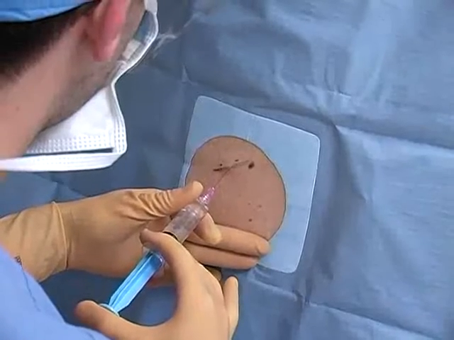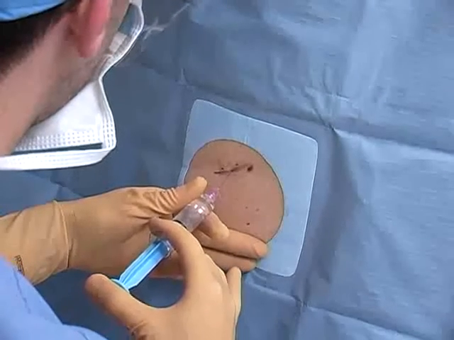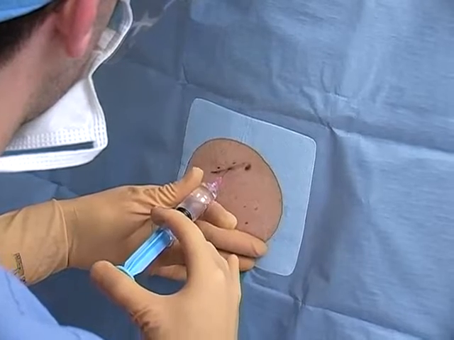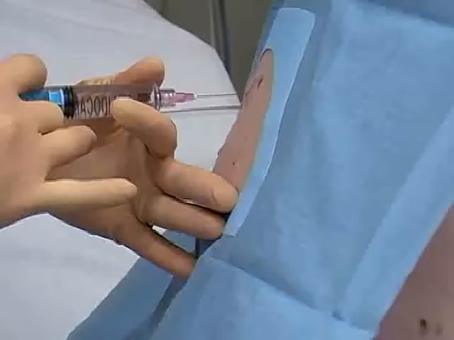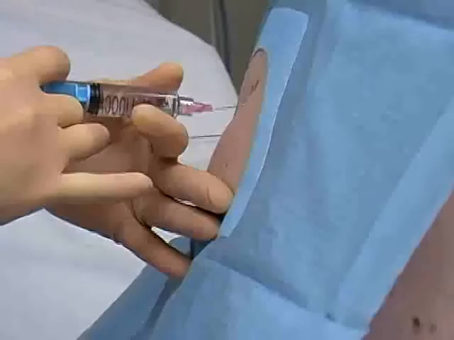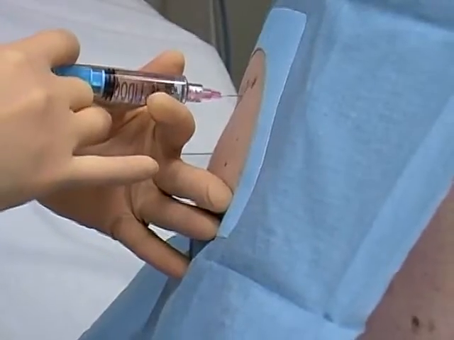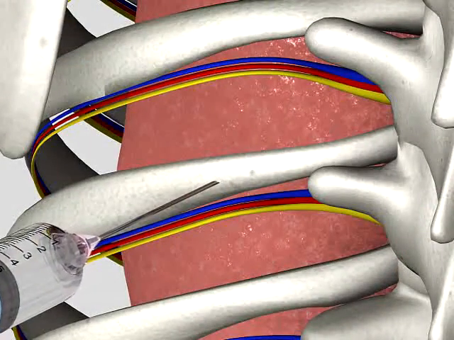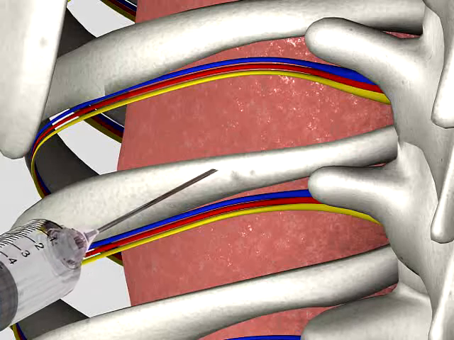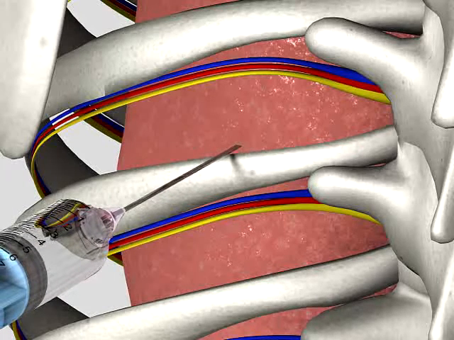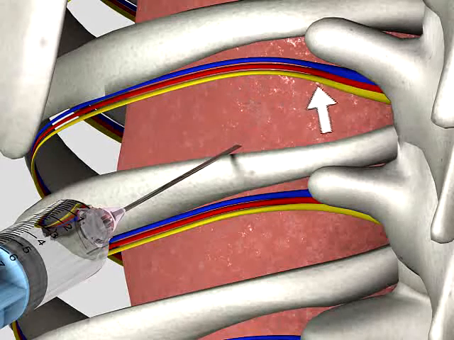Using a 25-gauge needle, place a wheel of anesthetic over the superior surface of the selected rib. Advance the needle through the wheel until it comes into contact with the rib, and then gently walk the needle over the superior surface of the rib. This technique avoids injury to the neurovascular bundle that runs along the inferior surface.